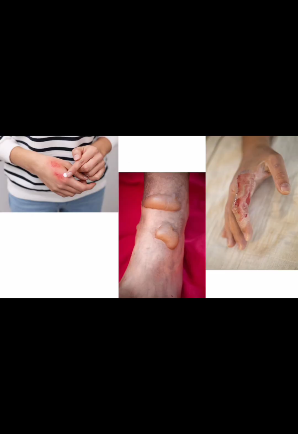These are a couple of pictures, probably the best pictures that I could find with the different degrees of burns. You can see in the first picture where it affects that top layer of the skin, then the second picture with the blisters, and then of course the third degree burn, which is the third image.